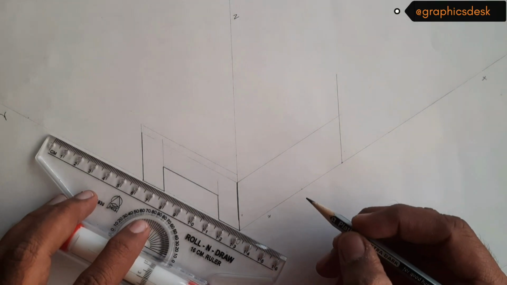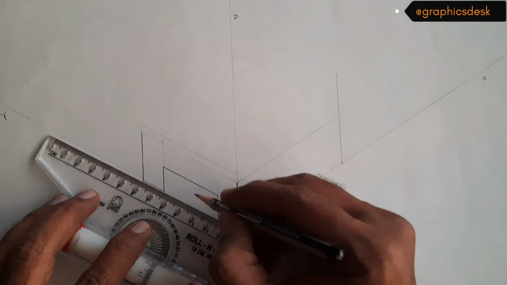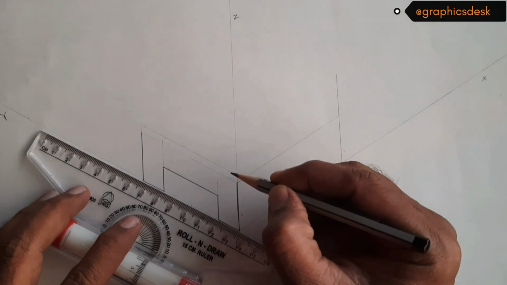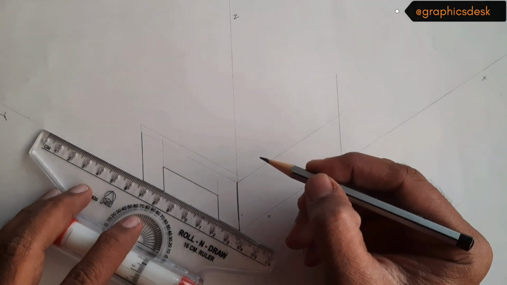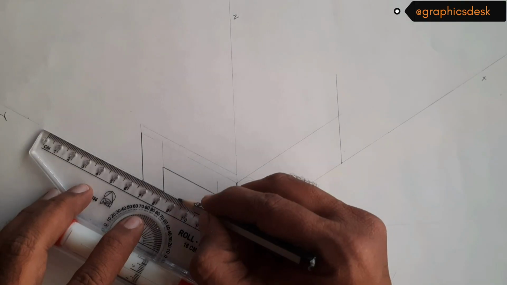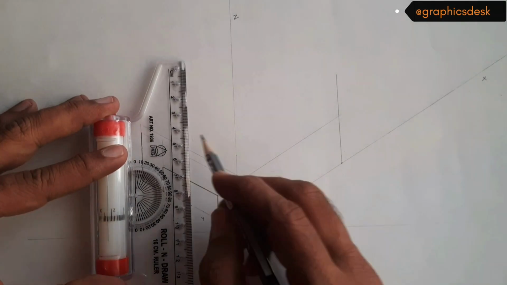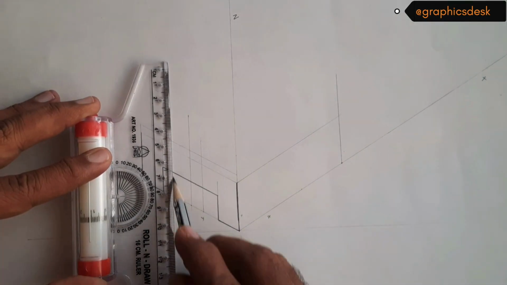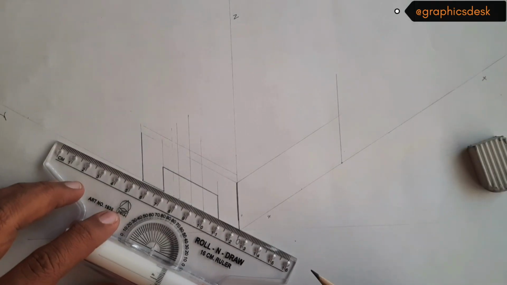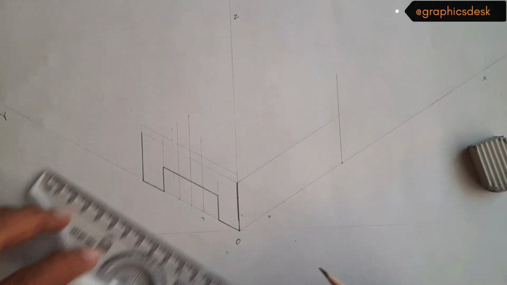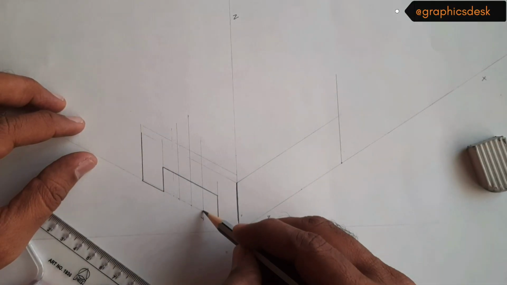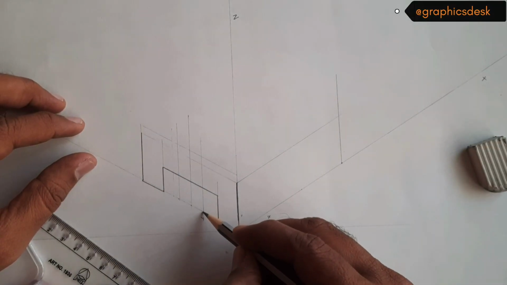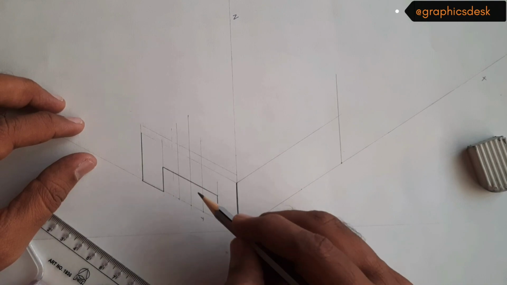So I'm measuring 35 mm here first, and then 9 mm on each side. Okay, so in the diagram now, this is the line of center. This is the rightmost side of the center portion, and this is the leftmost side.